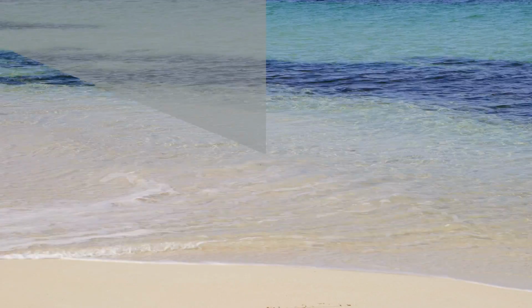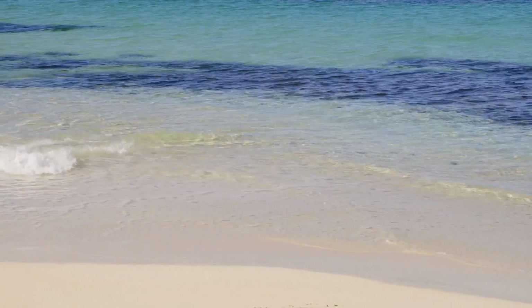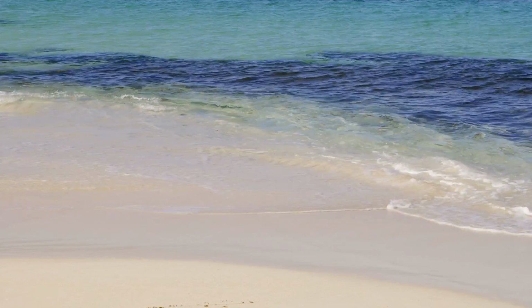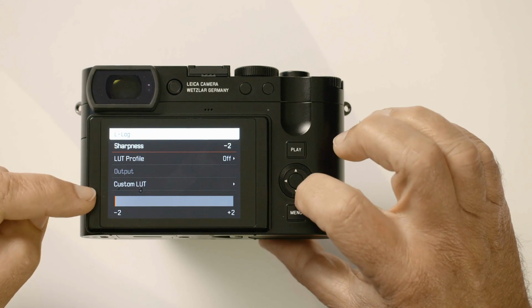Because it's amazing how bad the L-log mode looks on the back of the camera, and yet how much information you can pull out of it later. It's not like shooting RAW, but it's pretty close. That's where you'd choose the custom LUT.